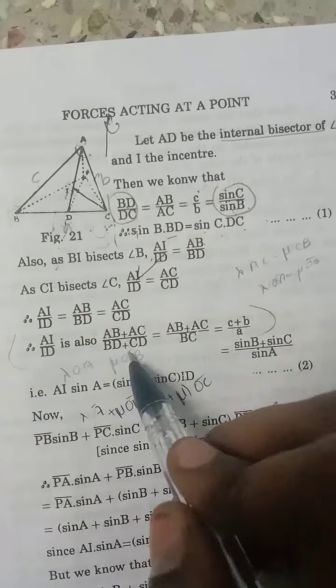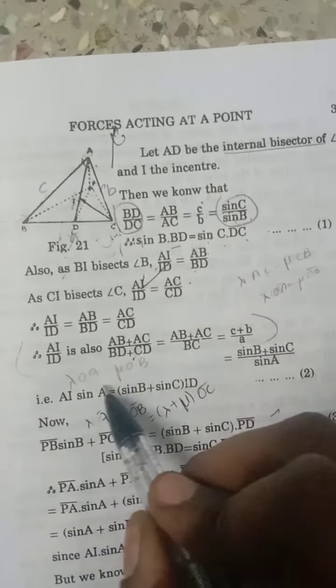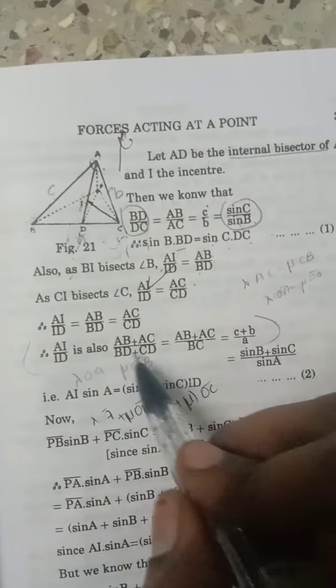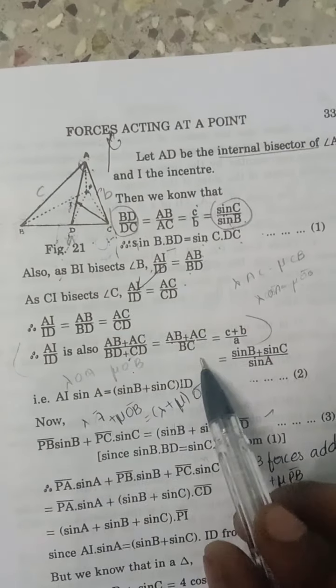So we combine these two: AB plus AC divided by BD plus CD, and BD plus DC is BC. So we write it as BC.